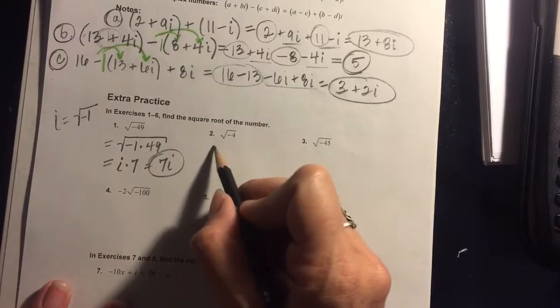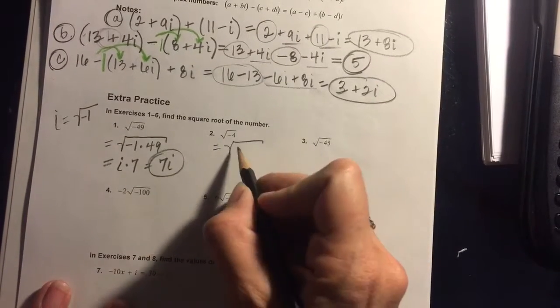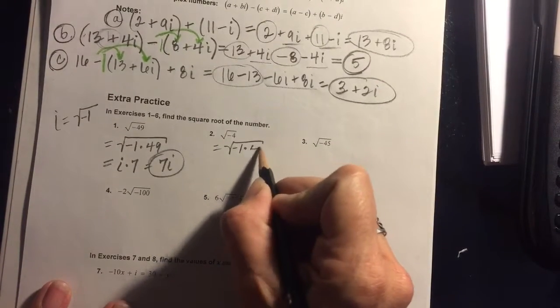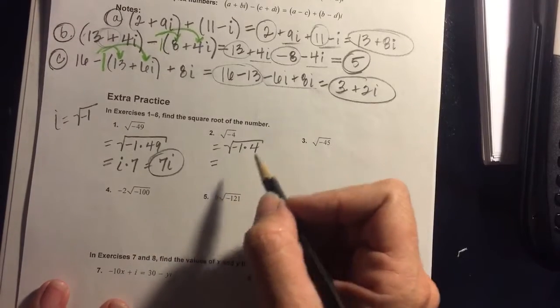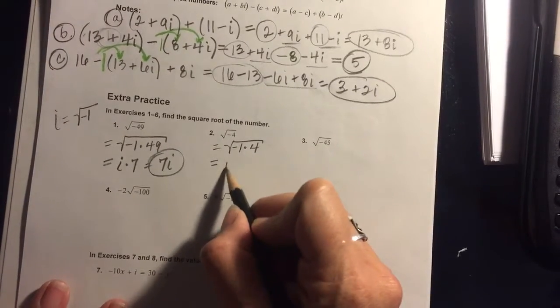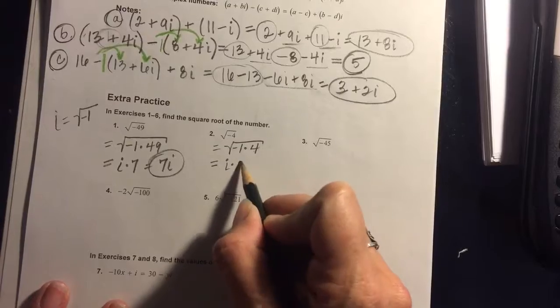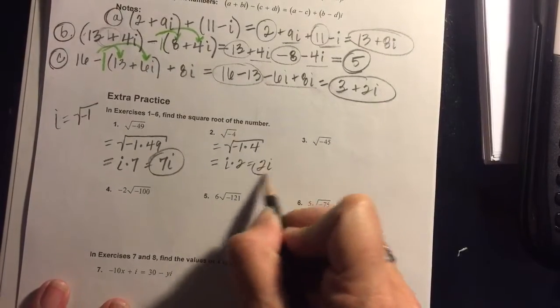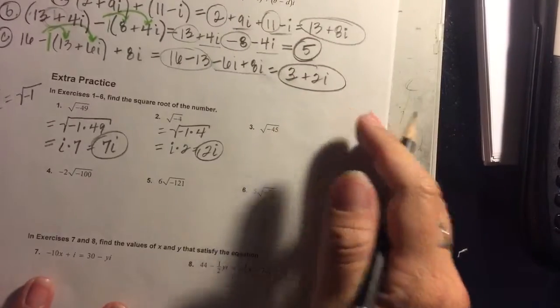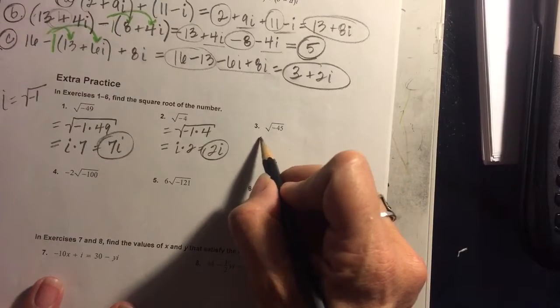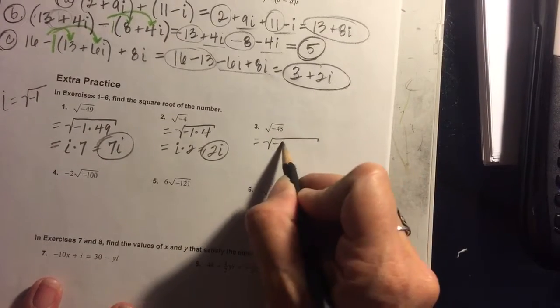Number 2, same strategy, factors and -1 is a factor in perfect squares. 4 is a perfect square. The square root of -1 is i. The square root of 4 is 2. Number 2 is 2i.